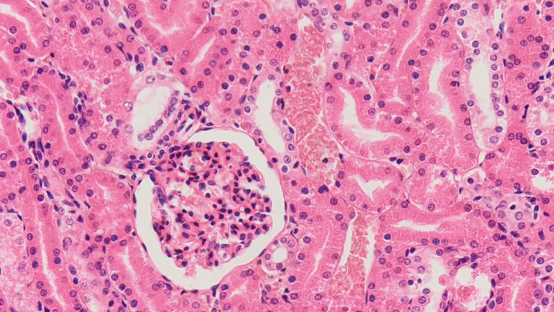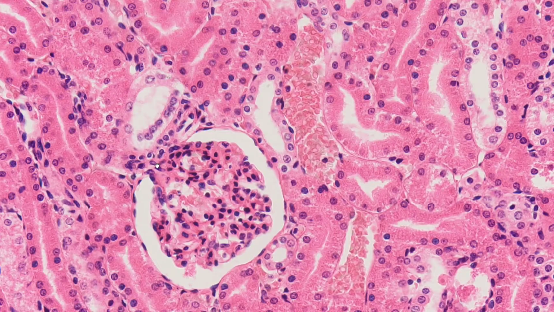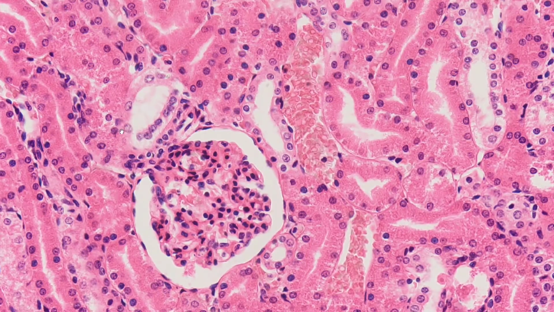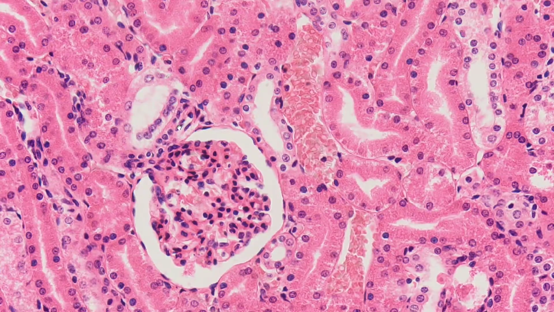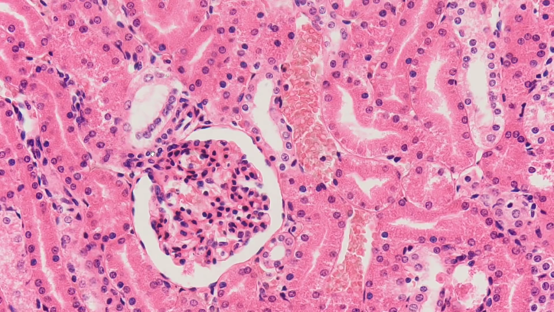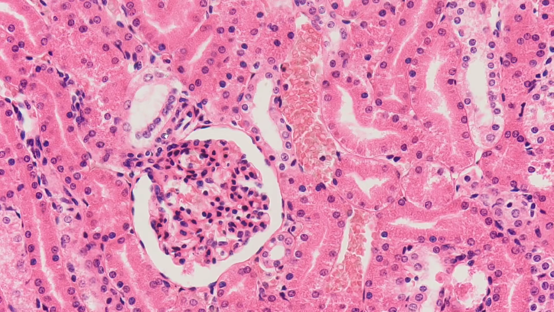The juxtaglomerular complex, as the name implies, is located just next to the glomerulus. It consists of the macula densa cells, which are modified cells of the distal convoluted tubule. There are also modified smooth muscle cells called juxtaglomerular or granular cells, and extraglomerular mesangial cells. The last two groups are indistinguishable in this type of staining.